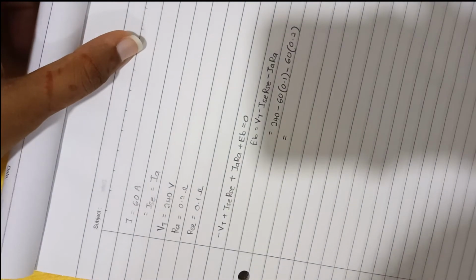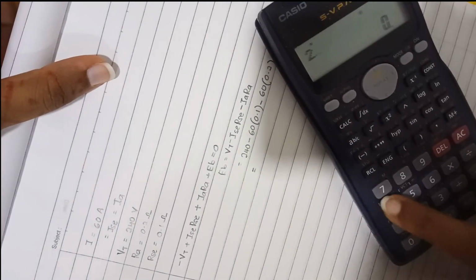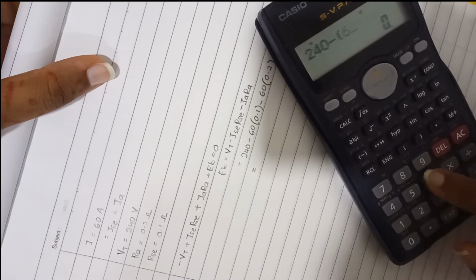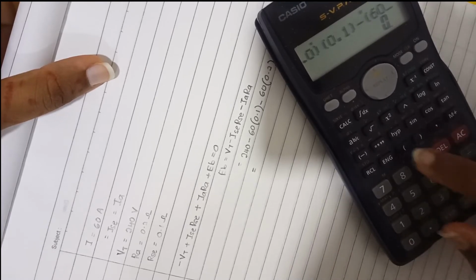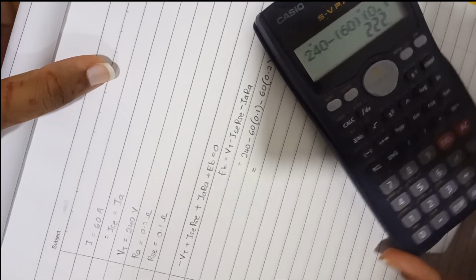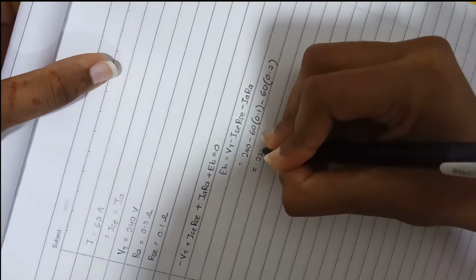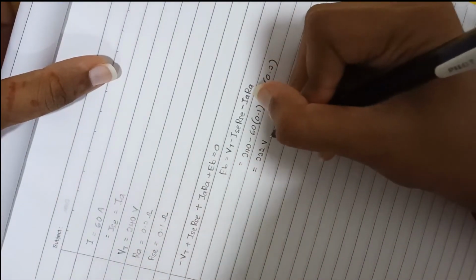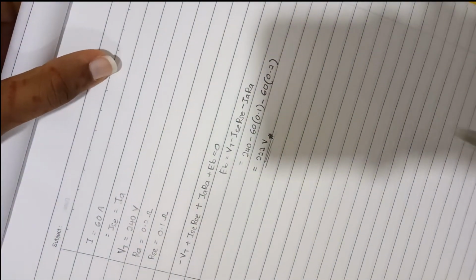So let's calculate that. 240 minus 60 times 0.1 minus 60 times 0.2, and the answer is 222 volts. So this is the final answer that we get.